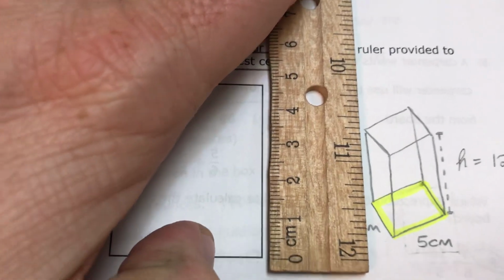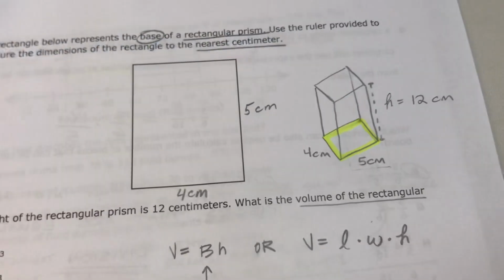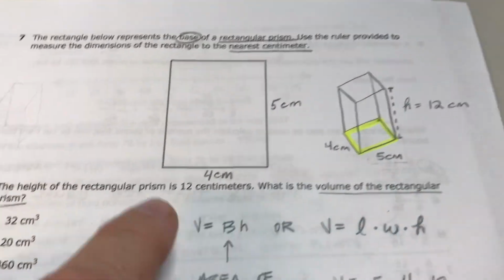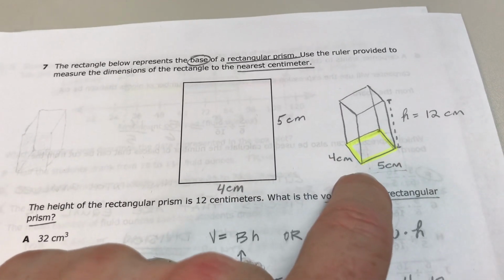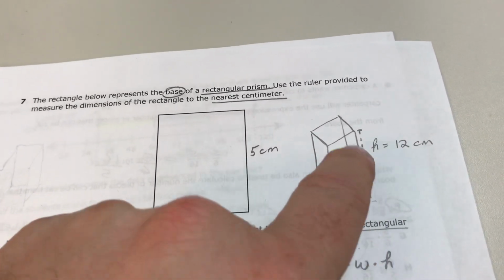It's closer to 5 centimeters than it is to 4, so we're going to call that 5 centimeters. So there's your base. And then it tells you the height is 12. So I just drew the rest of it. So I've got a base that has a 5 by 4 and a height of 12.